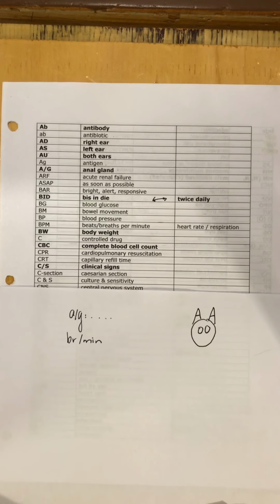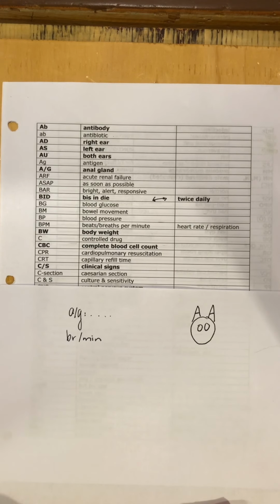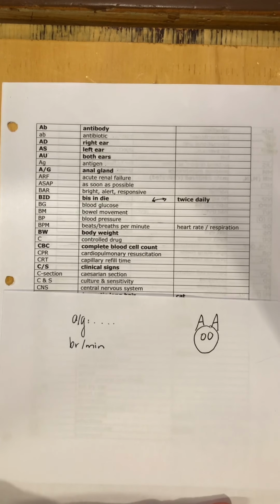A C and S is a culture and sensitivity. So this is a test we can do. We can send it away to a lab with a sample and they can do a culture. So they're going to try to grow bacteria from that sample. And if they are able to grow bacteria from it, they're going to tell us what bacteria it is. And they're also going to tell us what the bacteria is sensitive to. So they'll tell us which antibiotic will kill that bacteria best. So that's a C and S, or a culture and sensitivity.